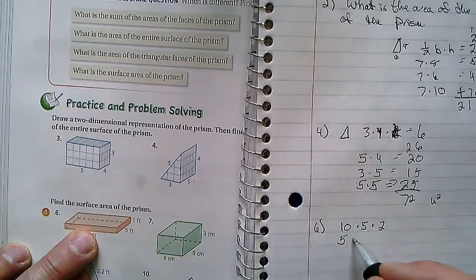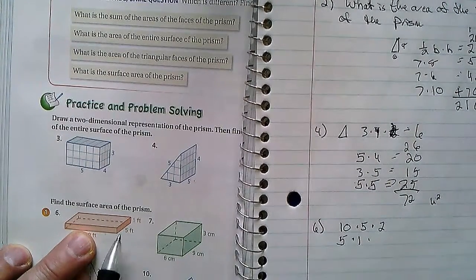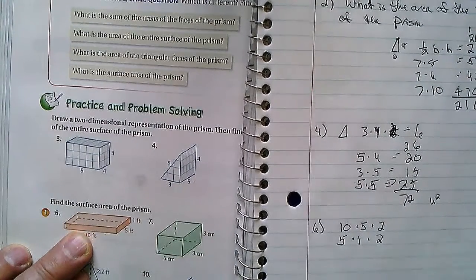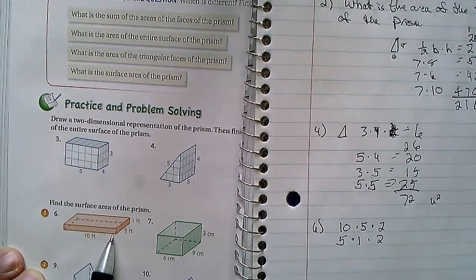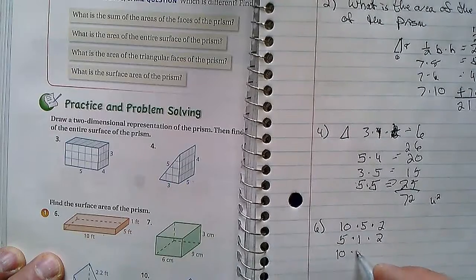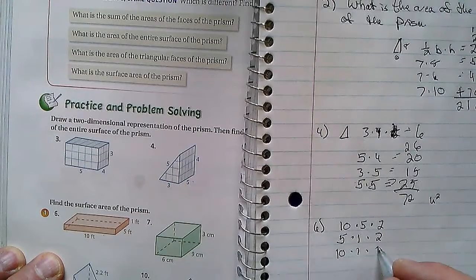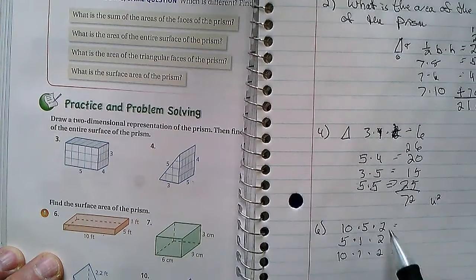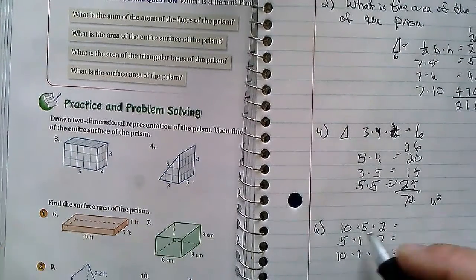How about these little skinny, see this little guy right here? 5 times 1, and there's 2 of those. There's one there, and there's one way over on the other side, times 2. And what am I missing? I'm missing this one. 10 times 1, this skinny part here. 10 times 1, and there's 2 of those. So I got all 6 faces, 2, 4, 6 faces.